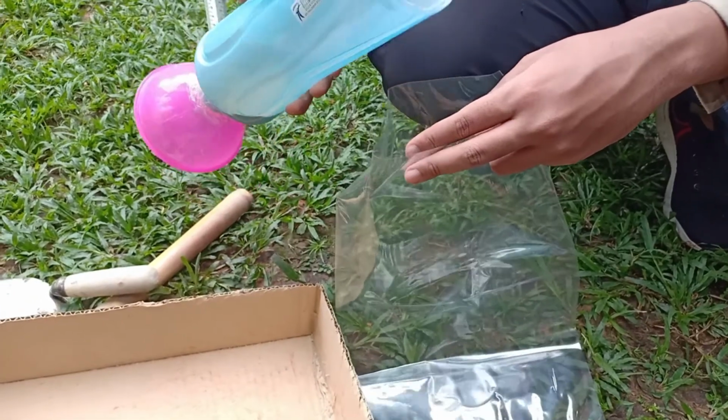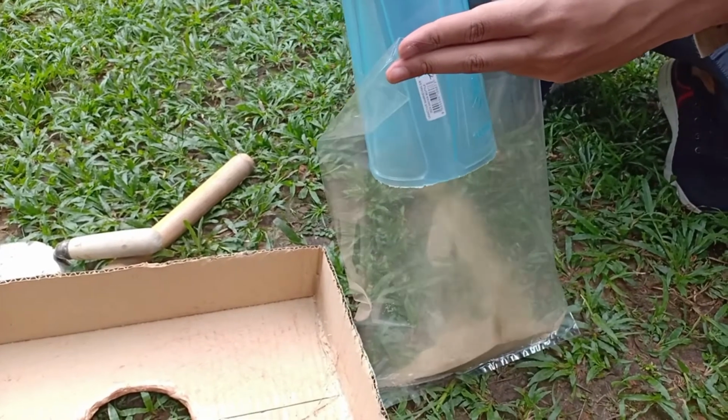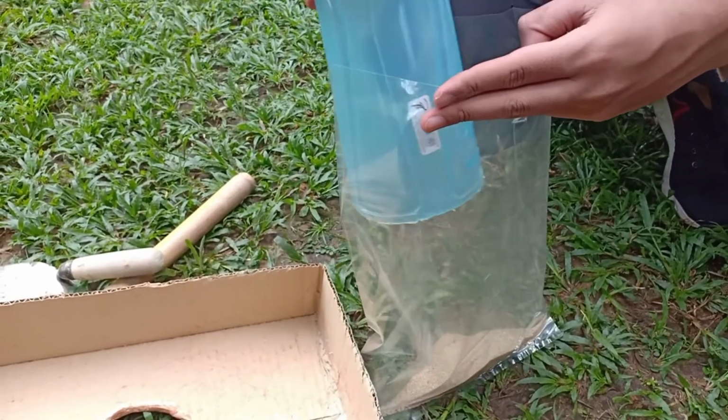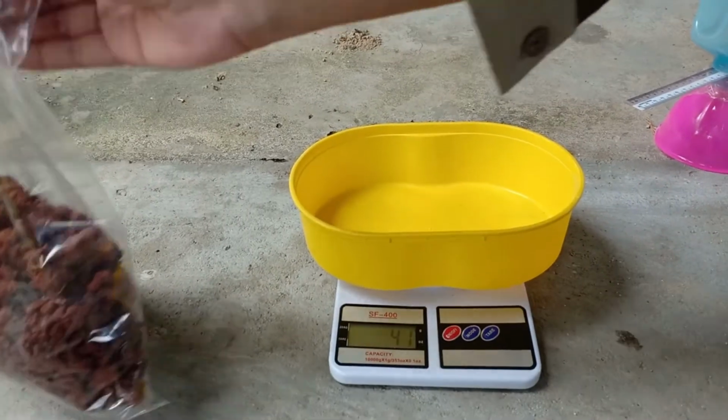Put the excess sand from the cylinder cone into another plastic. Weigh and record the mass of wet soil dug in the tray.